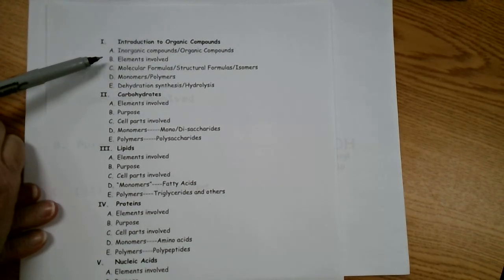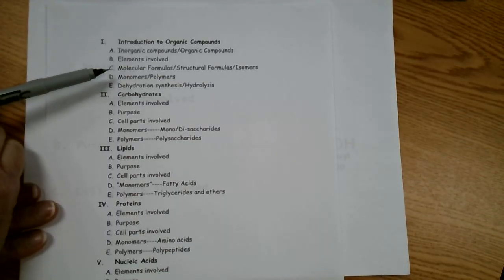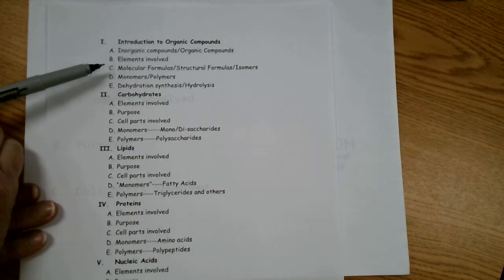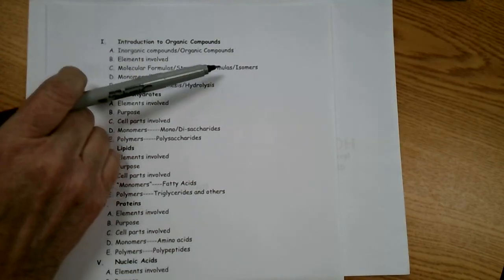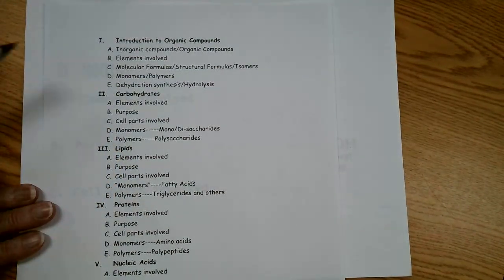We learned about the elements involved, that's C, H, O, N, and P. Molecular formulas versus structural formulas. Molecular formulas like C6H12O6, but structural formulas show us the shape. And we also talked about isomers that have the same molecular formula but different structural formulas.